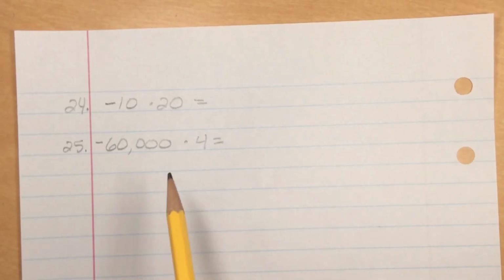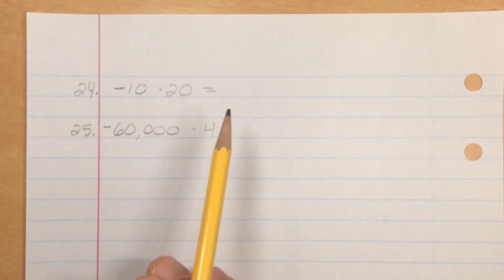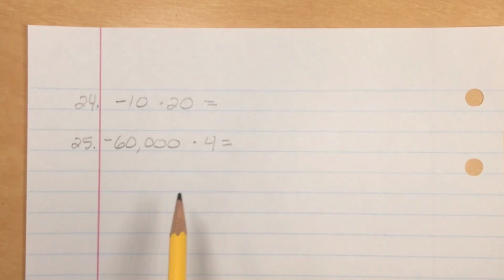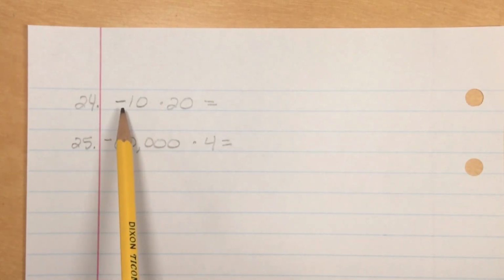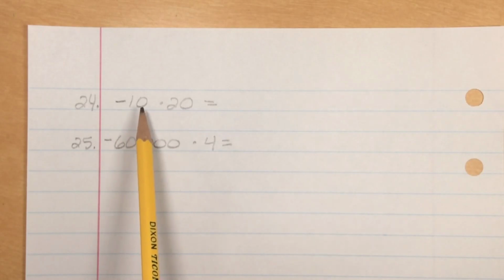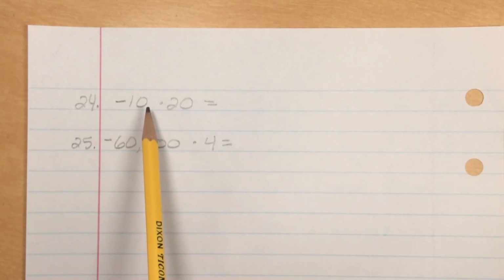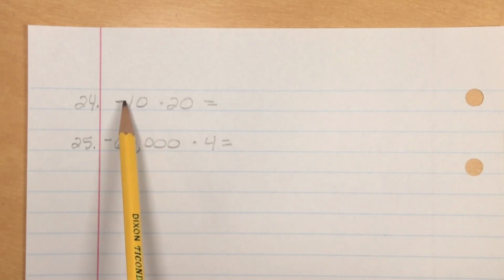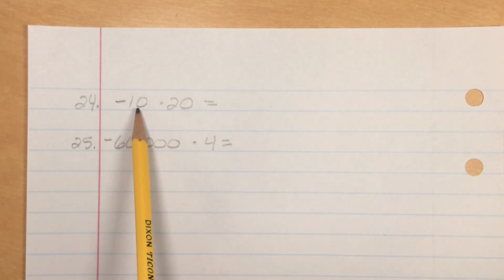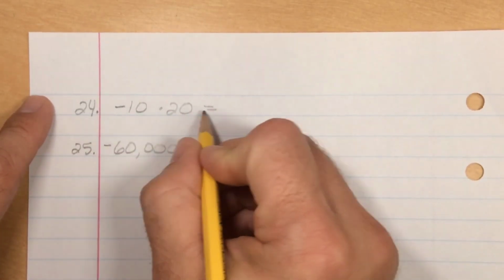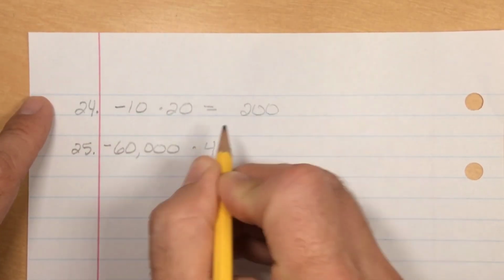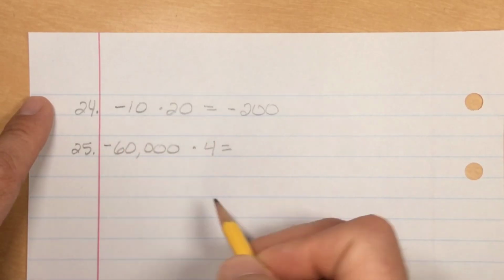For the next 2 problems, number 24, it said you burn 10 calories. So burning 10 calories, getting rid of them, would be a negative 10 each minute you jog. What integer represents the change in your calories after jogging for 20 minutes? So if it's negative 10 every minute and times 20 minutes, negative 10 times 20, well, 10 times 20 is 200, and it's negative because there's one of each.